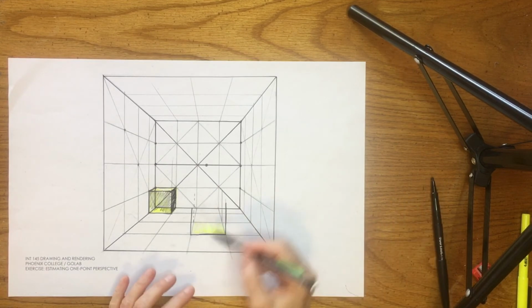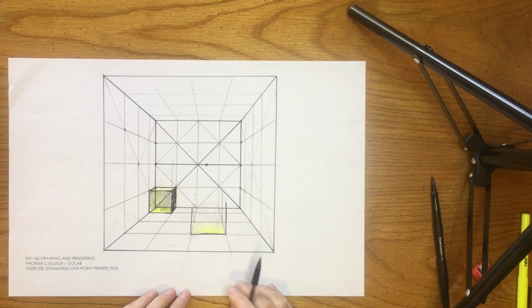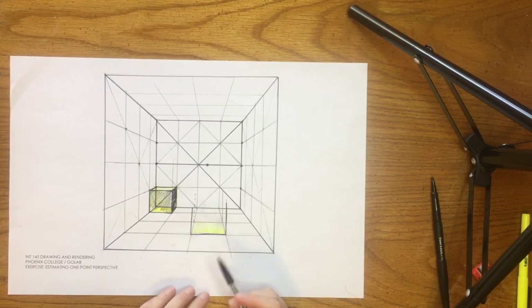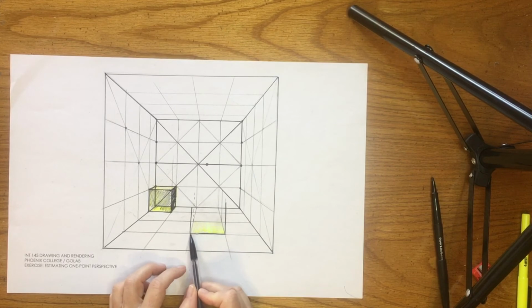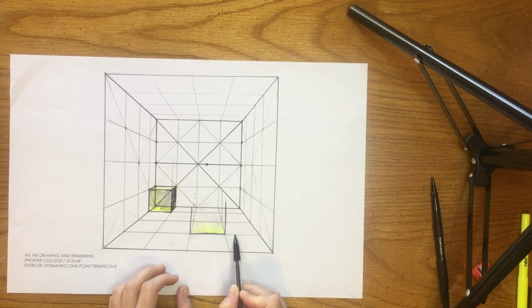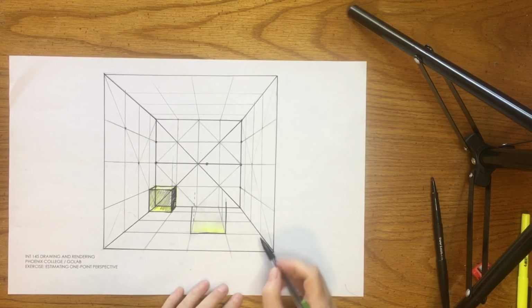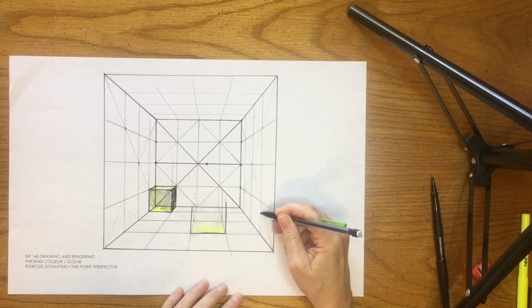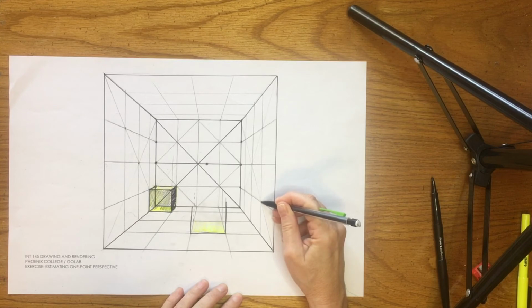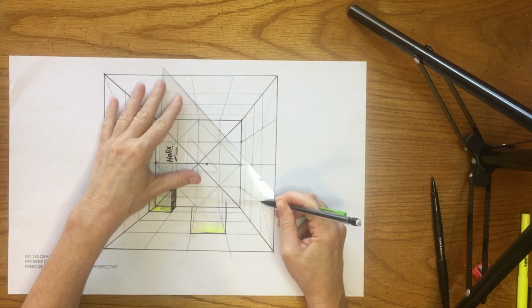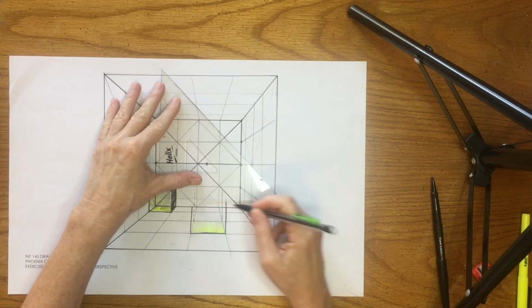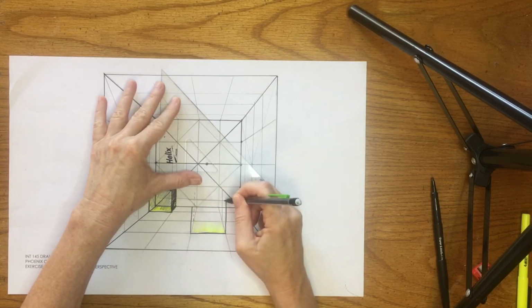So I want to go up 30 inches high. And I want to be exact. I want to use this grid. So I'm following the plane that it's on. This is where it's sitting on the ground. I'm following it over where it hits the wall. I'm going up to my first point here, which is 2.5. And then I'm going to draw a vertical line across to enclose my cube.